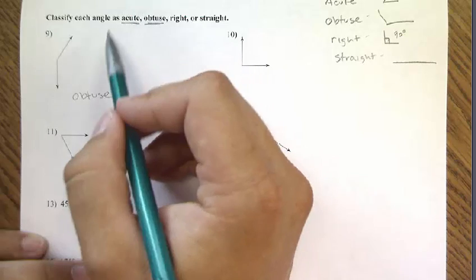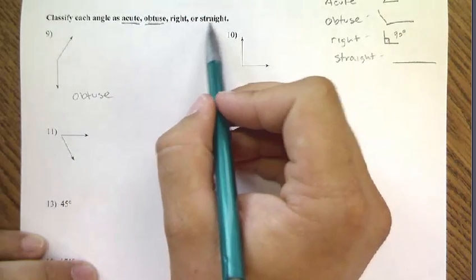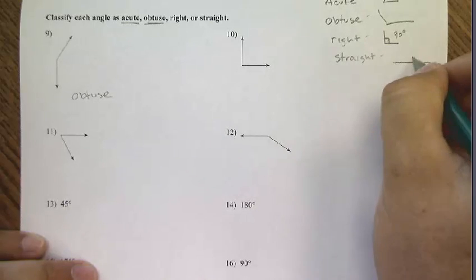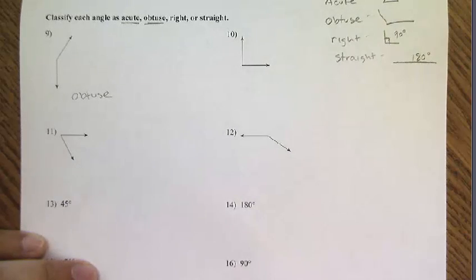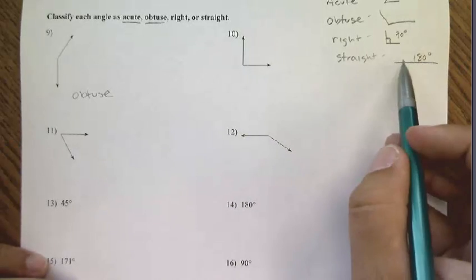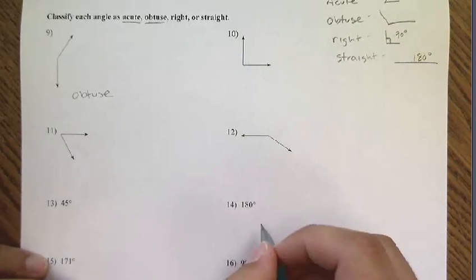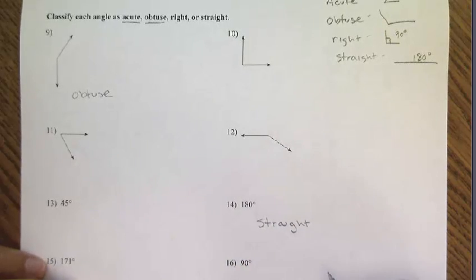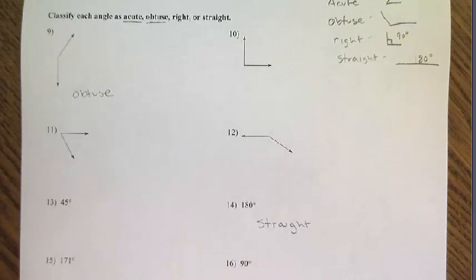Acute is less than 90. The only time we have straight is if there's a straight angle, which measures 180 degrees. So we come over here, we go to 14. 14 says 180 degrees. We know 180 degrees is a straight line, so this is going to be a straight angle. I want you to practice 10, 11, 12, 13, 15, and 16 on your own.